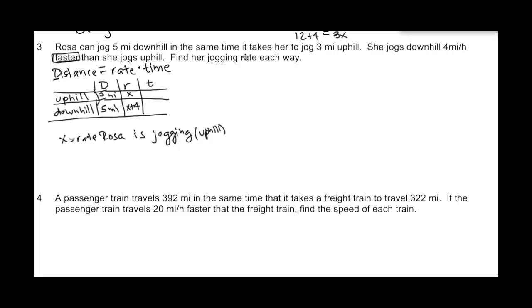Next thing I want to ask myself is how can I solve this equation, d equals RT, for t? Because notice there's nothing in our problem anymore that really relates to time other than saying that she can jog downhill and uphill in the same time. So let's figure it out.